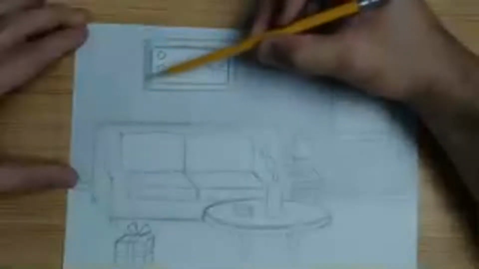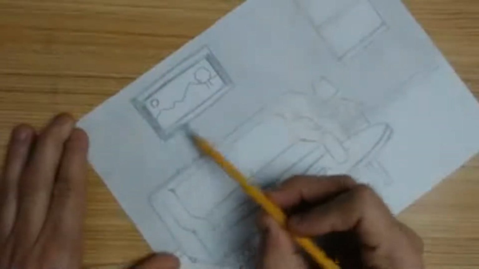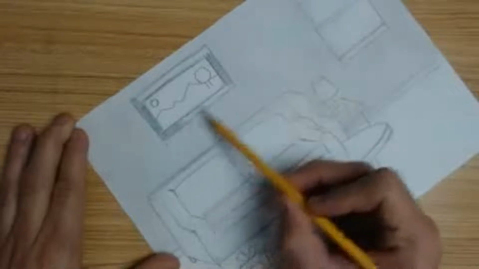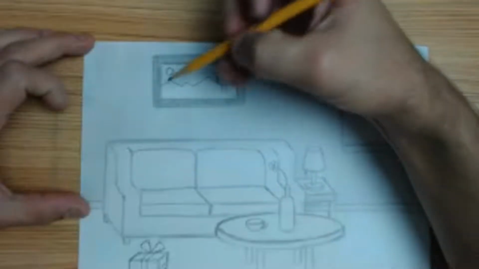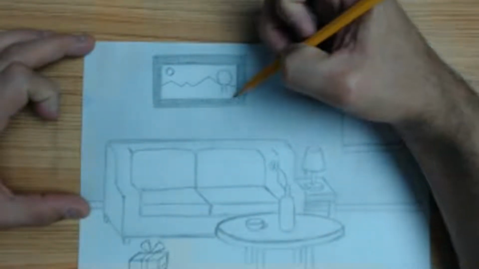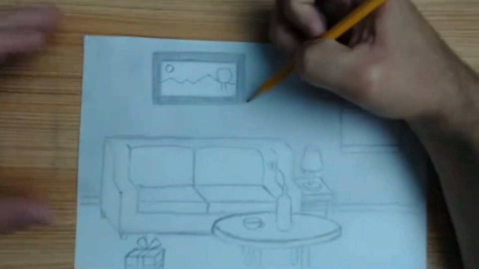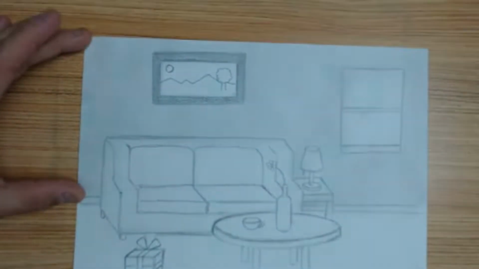Now I'll shade the frame darker, a little darker. We're gonna do the outline, make a sharper outline, sharper at the end later.